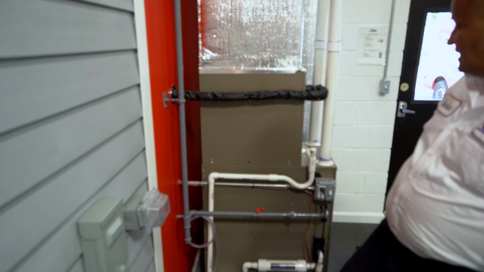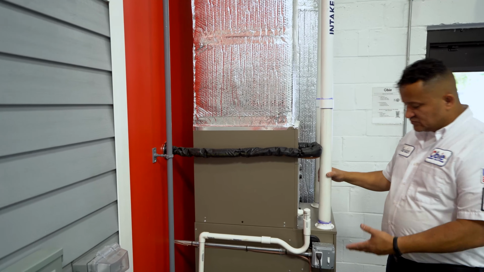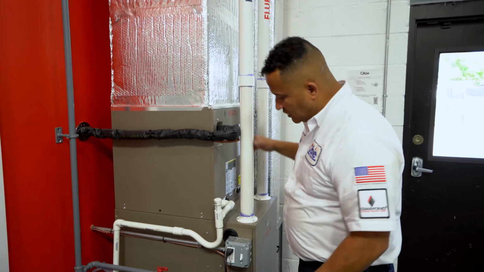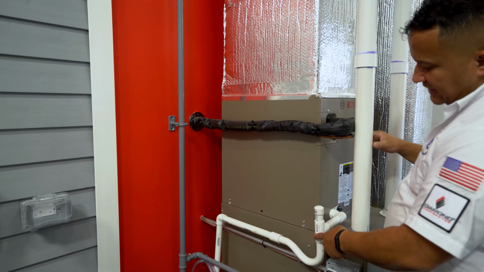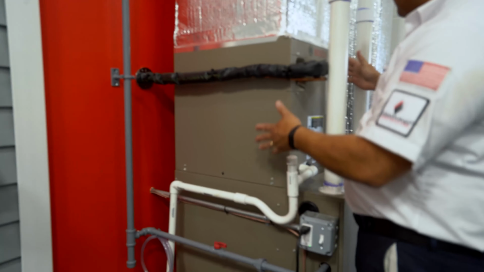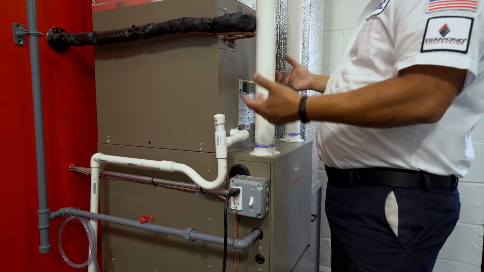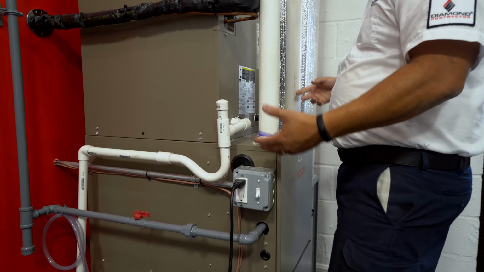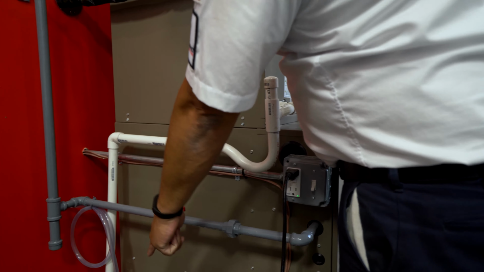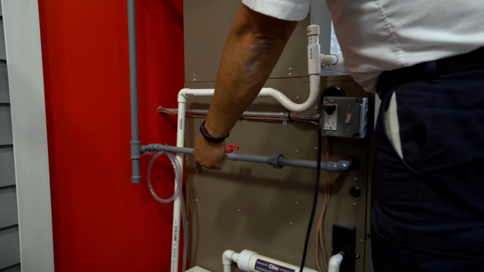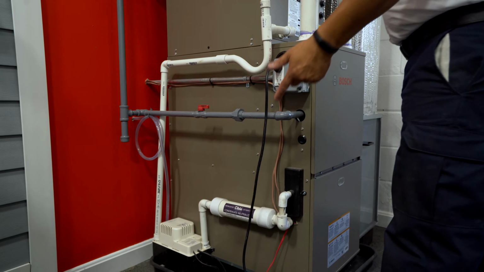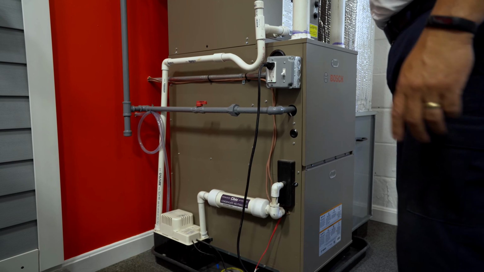Going over to this unit too, it's just one more thing that I didn't cover before. You see this part in here, this is the drain. As the air conditioning is working, it's going to remove humidity from your house. And this condensate pump is just to take that condensation and pump it outside of your home.